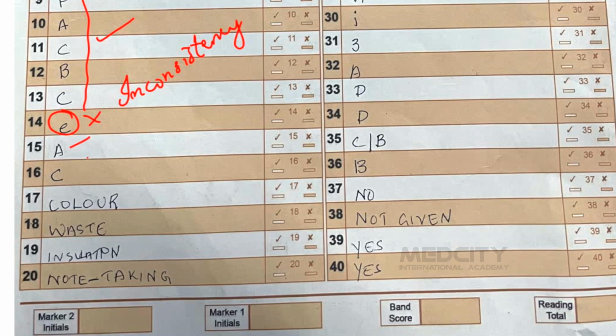This can be considered as correct. Color, okay, waist. Now here, it's quite hard to identify what word it is. It's not legible. If you have written it in an illegible way, then also you will not be getting the score because it is illegible.